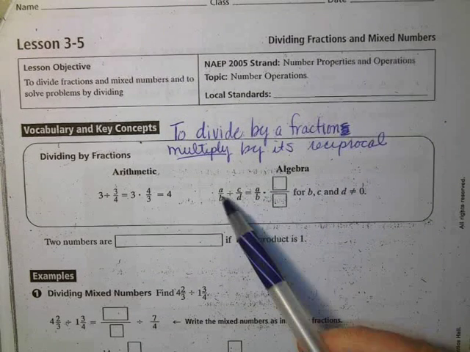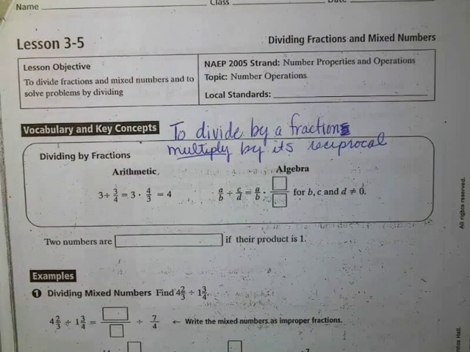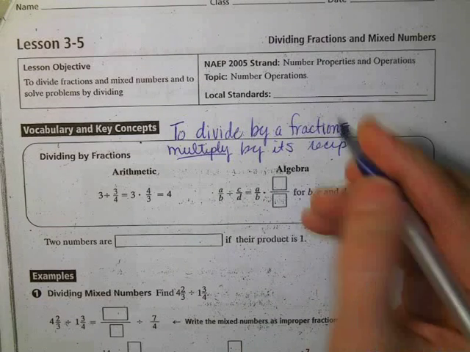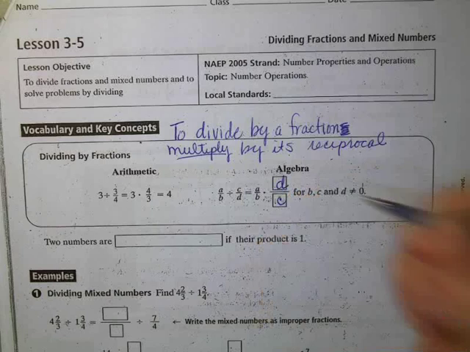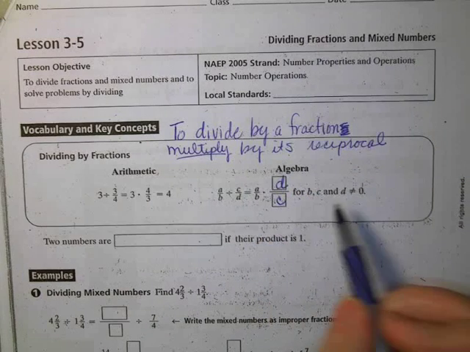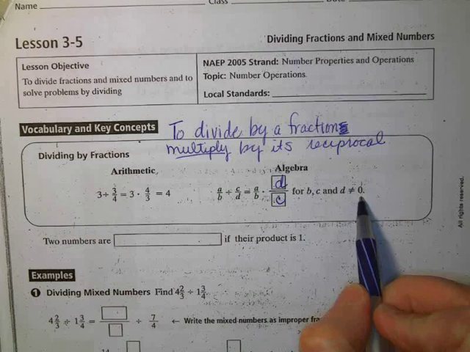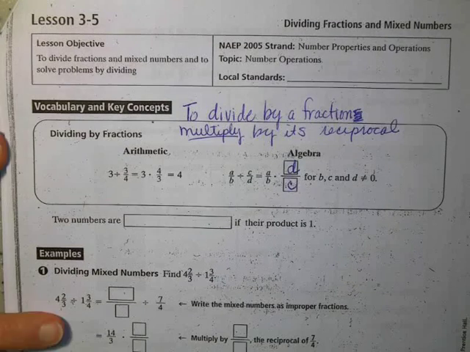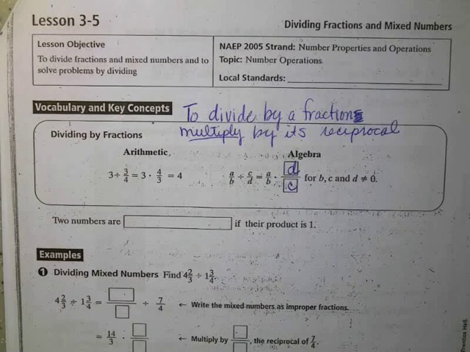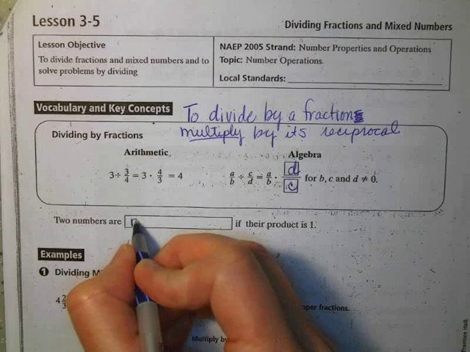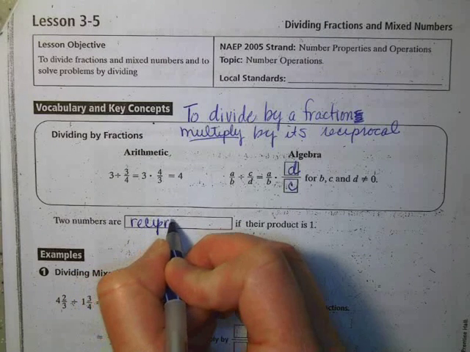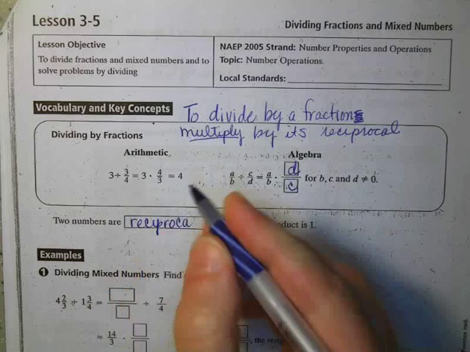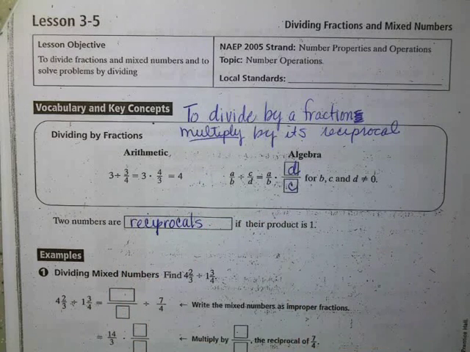Okay, algebraically speaking, A over B divided by C over D is equal to A over B times D over C, which is the reciprocal of C over D, for B, C, and D not equal to 0. Because remember, denominators cannot be equal to 0 because of the definition of fractions as numerator divided by denominator. You can't divide by 0. Now, two numbers are reciprocals if their product is 1.